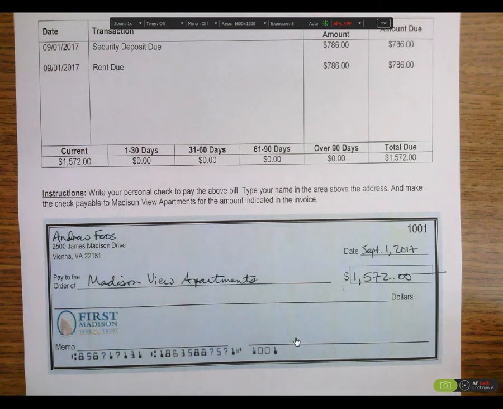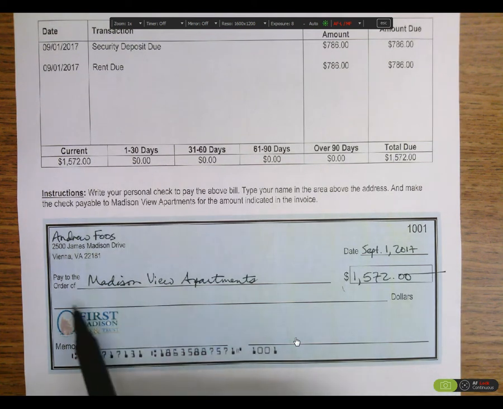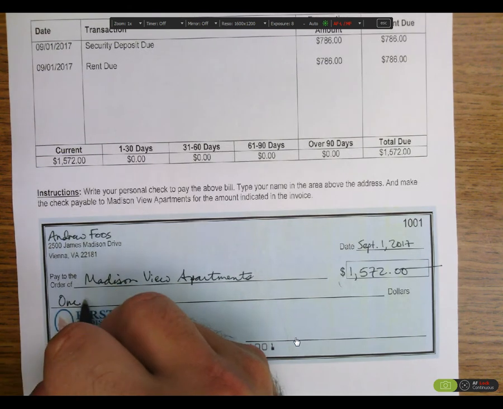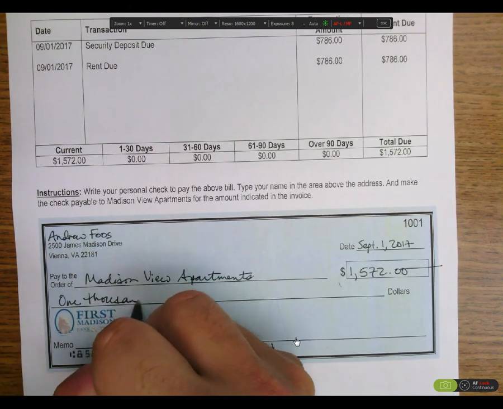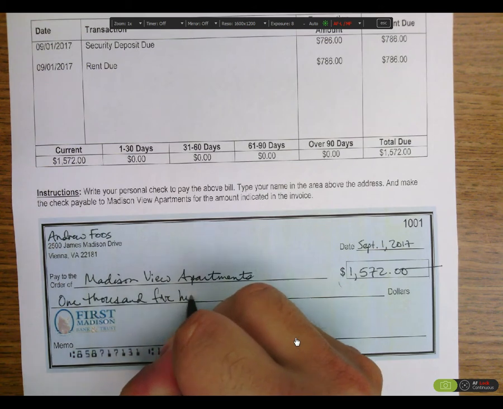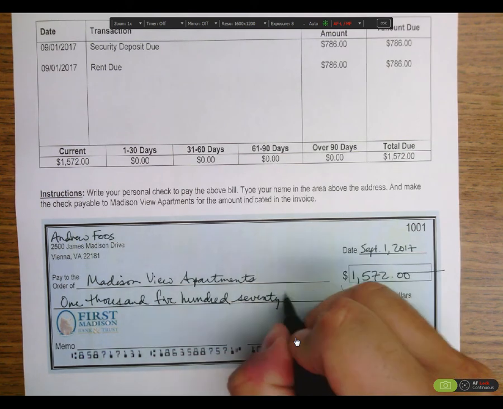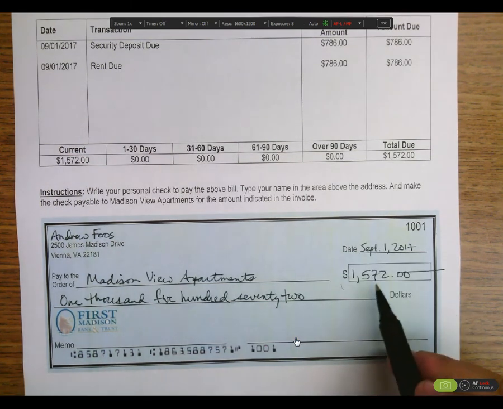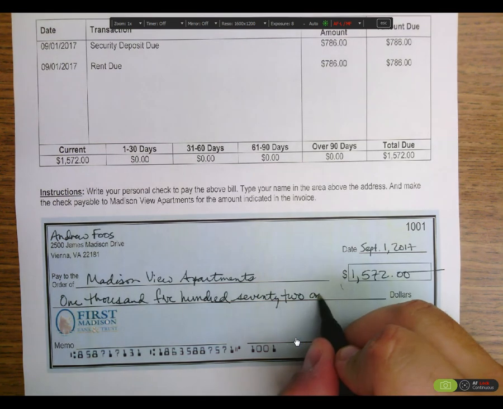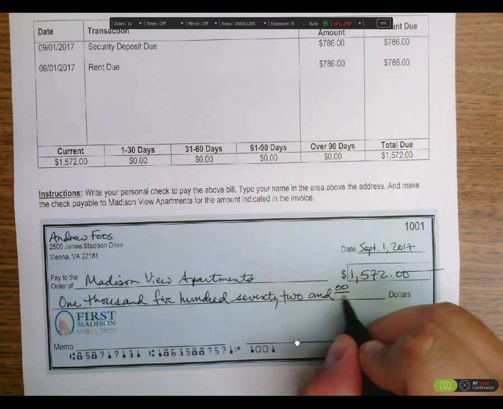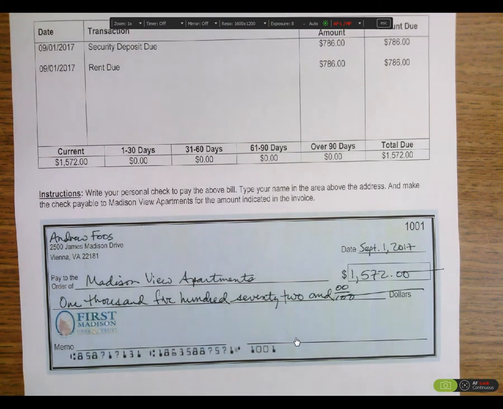The other way to protect ourselves and to make sure that the appropriate amount of money is taken from our account is to write the amount in this bottom line here. This is where we write out in words how much the check is worth. So here we would write one thousand five hundred seventy-two, because that's the number of dollars. Then we put and, we write the cents. In this case, it's 00 over 100. And again, just draw a line all the way across.